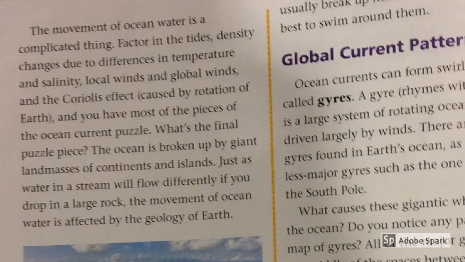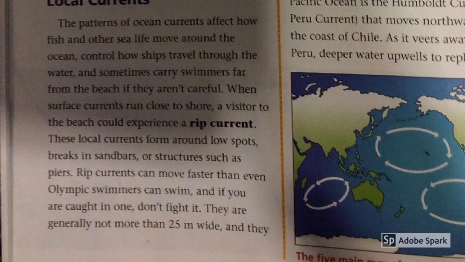The ocean is broken up by giant land masses of continents and islands. Just as water in a stream will flow differently if you drop in a large rock, the movement of ocean water is affected by the geology of Earth. The pattern of ocean currents affect how fish and other sea life move around the ocean, control how ships travel through water, and sometimes carry swimmers far from the beach if they aren't careful. When surface currents run close to shore, a visitor to the beach could experience a rip current.